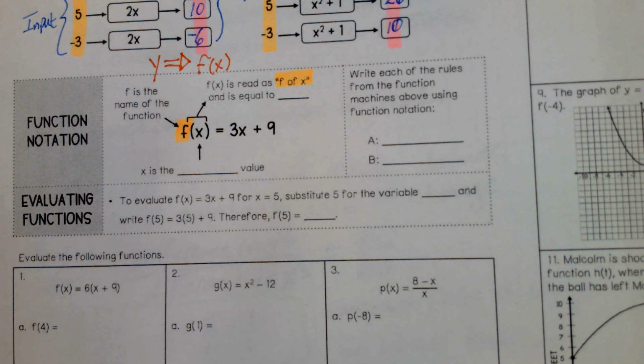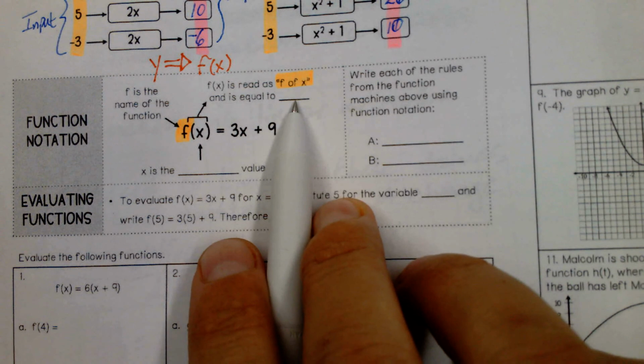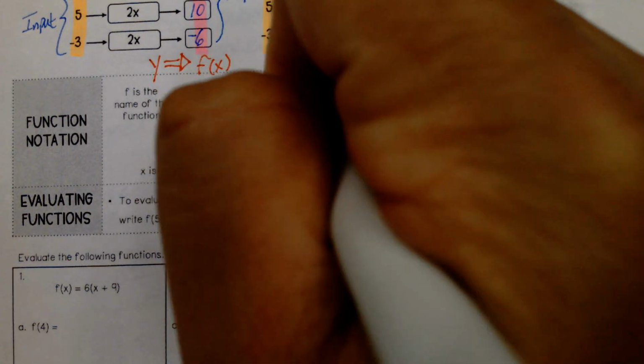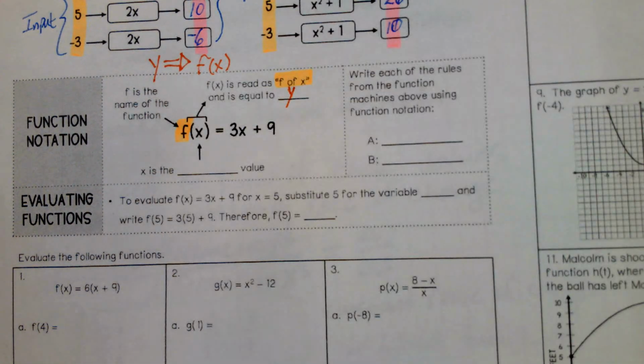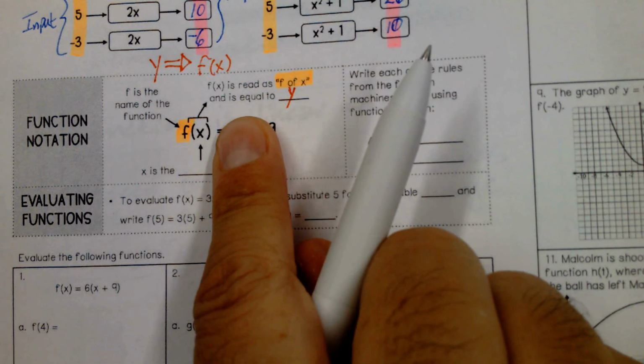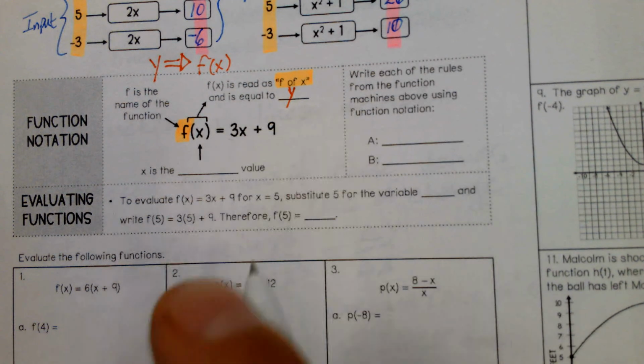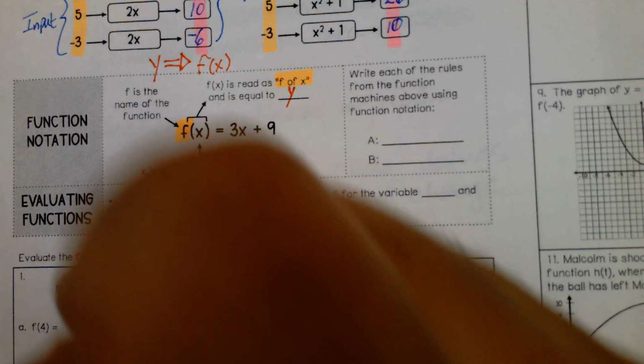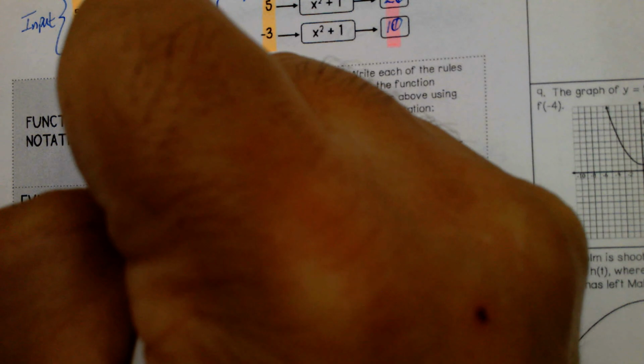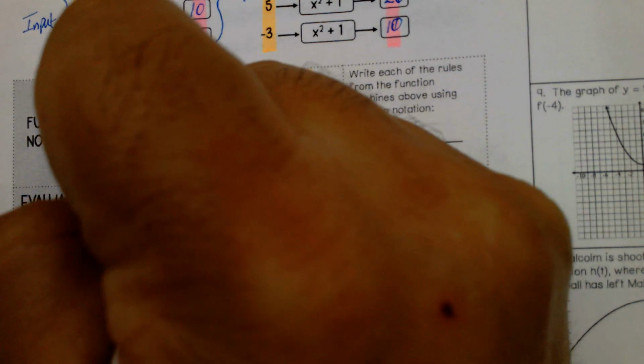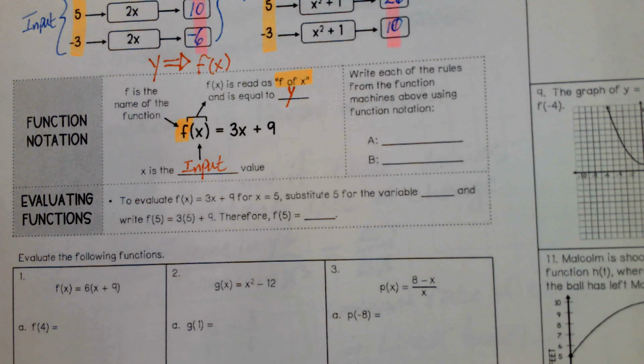And like I said, this is equal to which variable? Y. So this is equal to y. Wherever you see it, basically that's it. And the cool thing is, one of the main reasons it's written like this, f of x notation, this format, is it tells you what the input is. The input is whatever number is in here. So an x is the input. Because it's not always going to be x. I mean, that's the most common one, but not always. Okay?